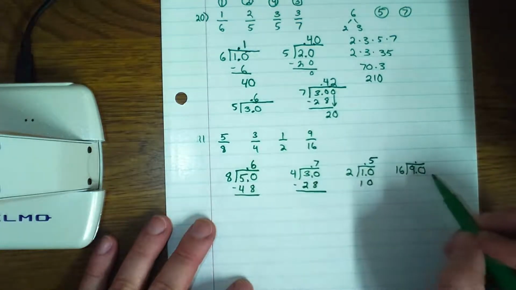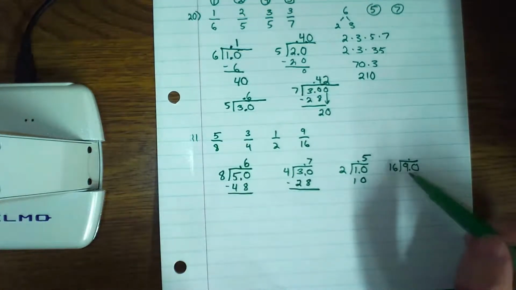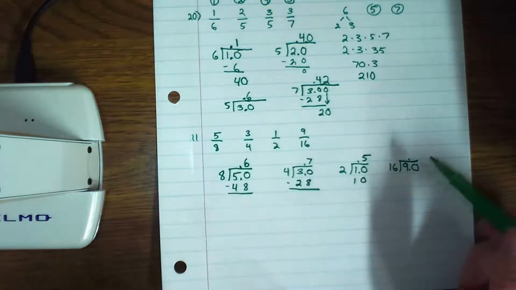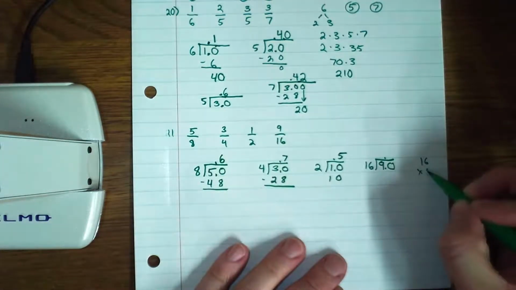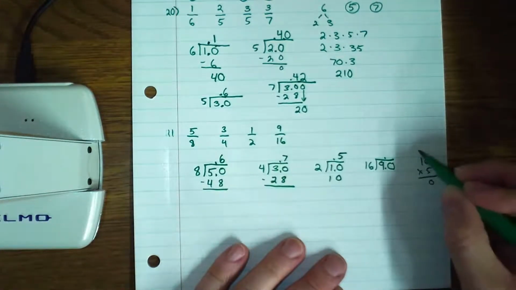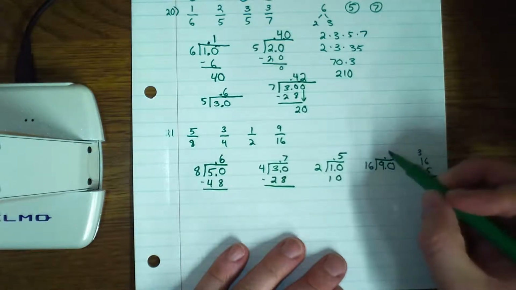And 16 goes into 90. This is one where, like, 16 times 4 is 64. Add 16 to that, we get 80, right? So if you didn't know, you just come over here and say, I think maybe 5 times. That would have been a good guess. 5 times 16, you get 80. So it goes in 5 times.